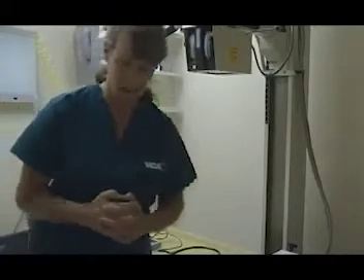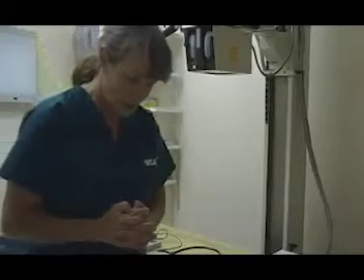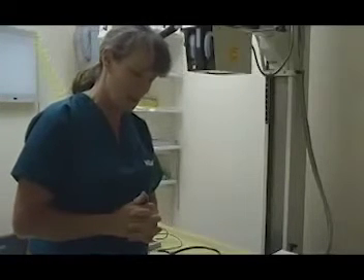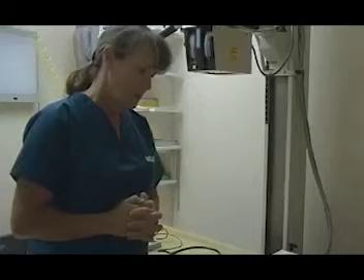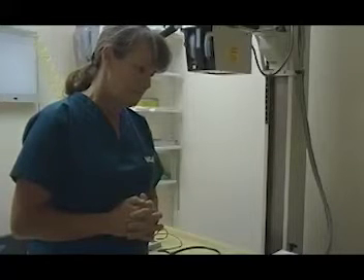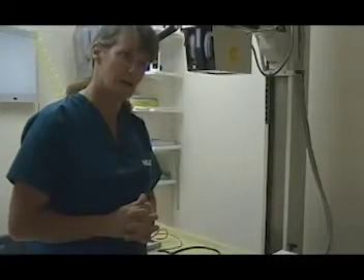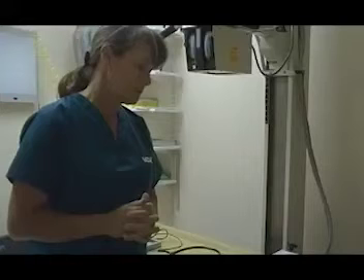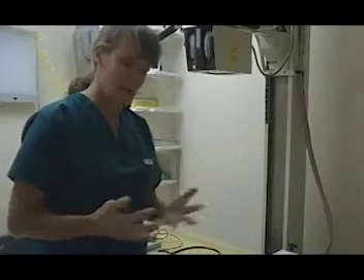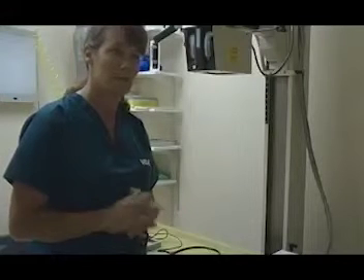Stage 3 is deep anesthesia. The heart rate and respiratory rate become decreased, and the CRT is also decreased at this point, and this is a deep stage of anesthesia. Stage 4 anesthesia is overdose, and death can occur in the animal.